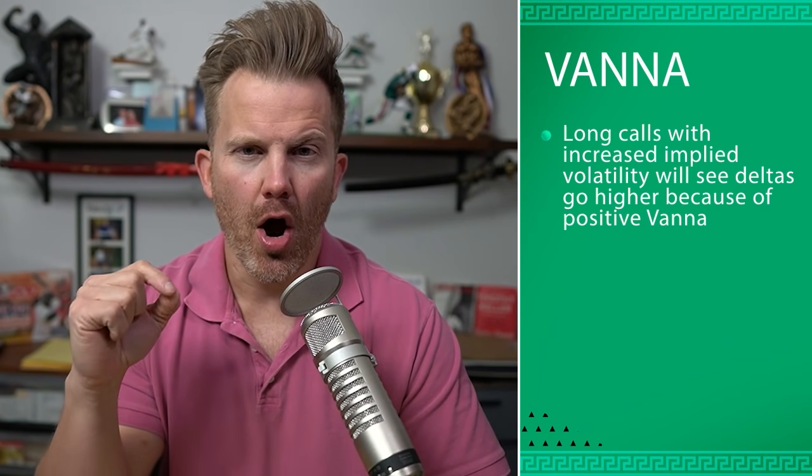I have a long call, implied volatility spikes. The deltas on that long call are also going to move higher because of the positive Vega. This is because greater implied volatility, that literally means greater fluctuations in the marketplace. If there are greater fluctuations in the marketplace, there is now a greater likelihood that that long call might expire in the money.